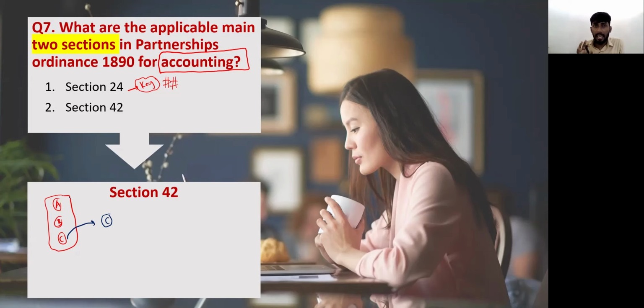C has contributed to the capital of this partnership, and he might have earned profits which are retained in the partnership, which are not yet paid in cash. So simply saying, C has contributed to the equity of the partnership. Keep it like that in your mind. C has contributed to the equity of that partnership.